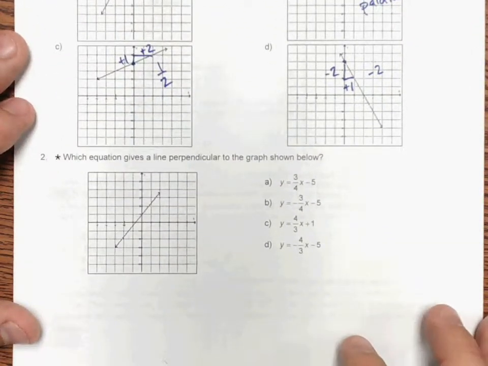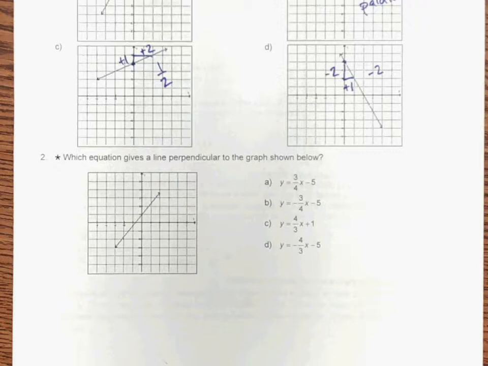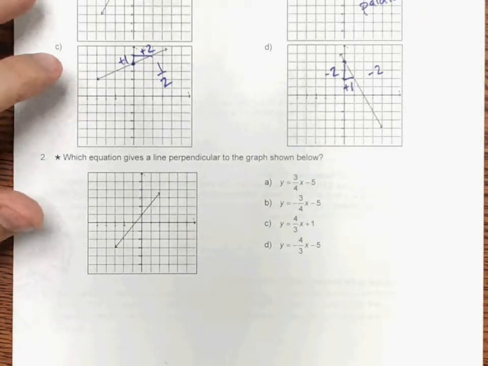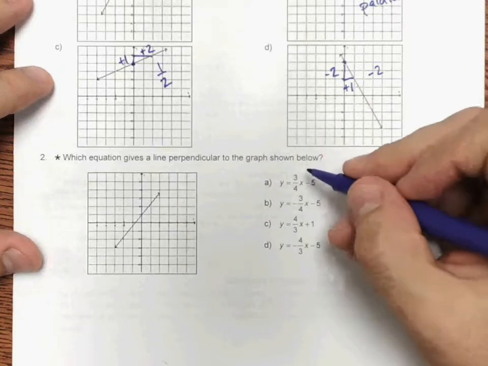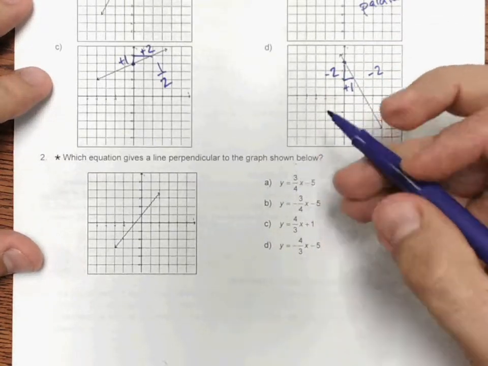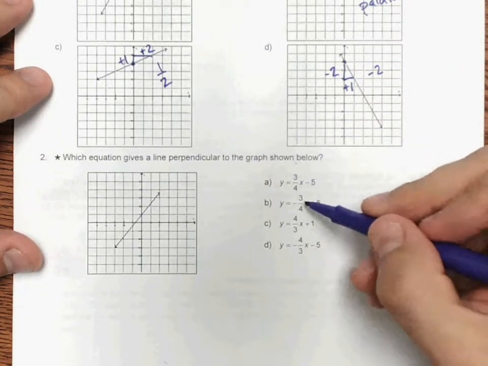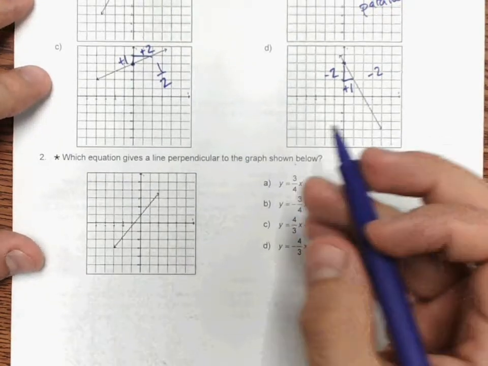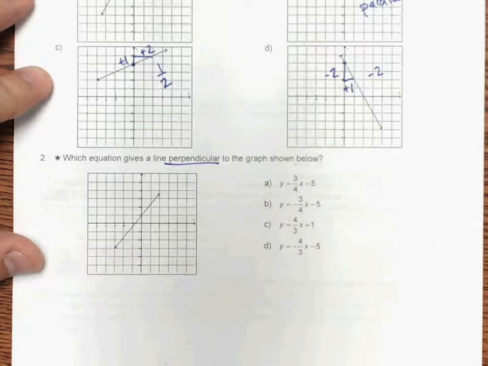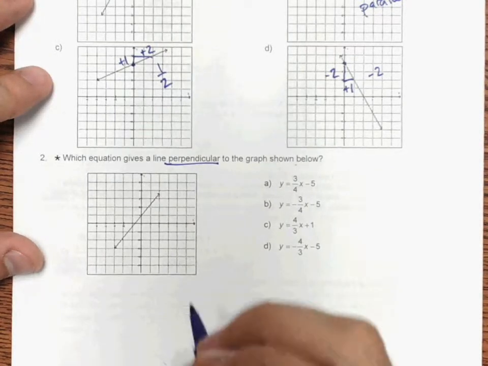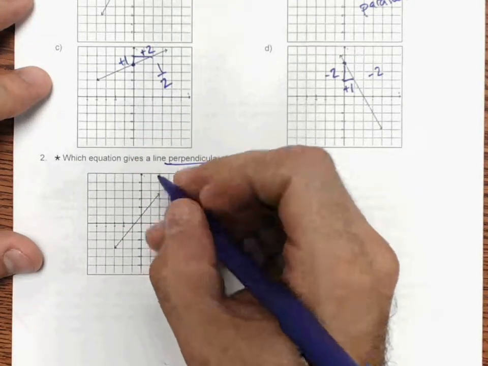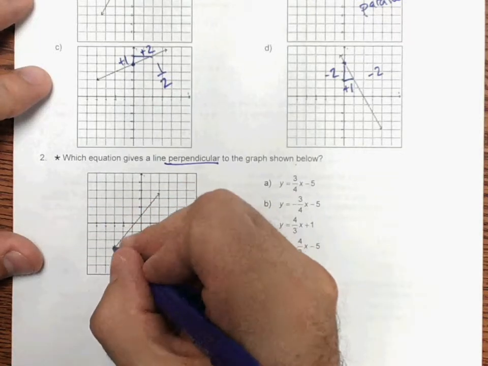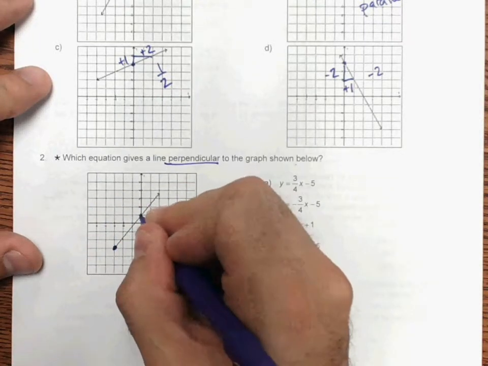Number 2 asks, which equation gives a line perpendicular to the graph shown? So, a lot of choices here, but if you look at your answer choices, hopefully you'll notice that all of the slopes are different. One is 3/4, one is negative 3/4, one is 4/3, one is negative 4/3. So remember, perpendicular means we're looking for opposite reciprocal, but in order to do that, we need to find what the slope of this line is. So I'm going to go ahead and take a pretty point here and a pretty point here.